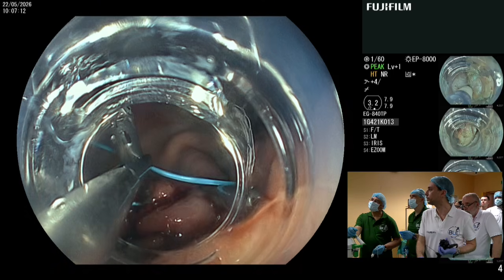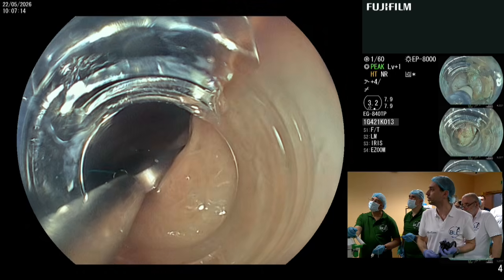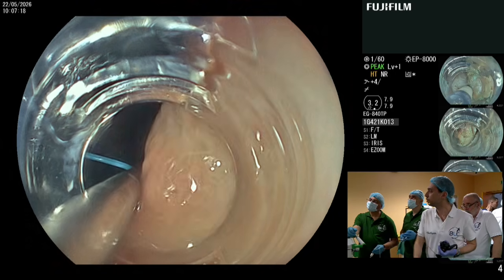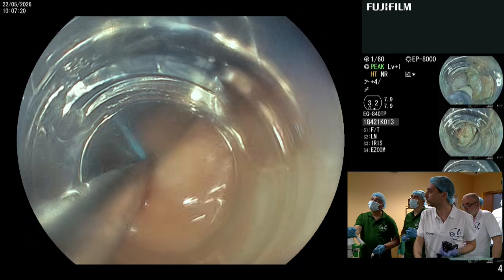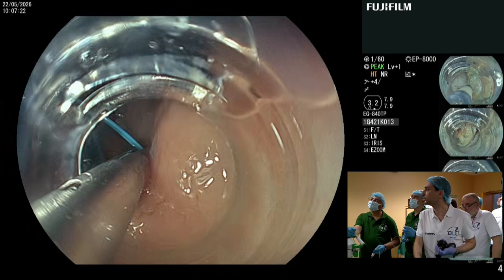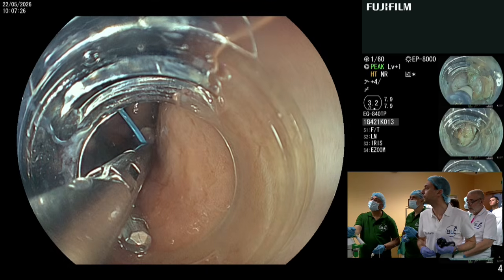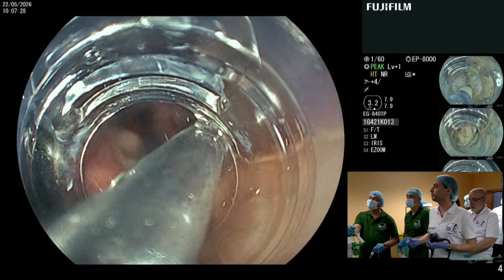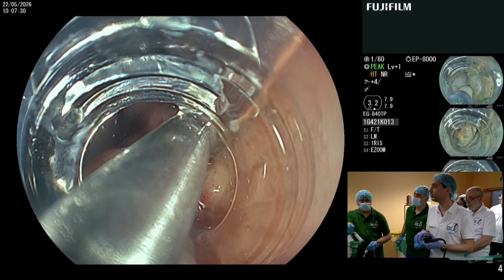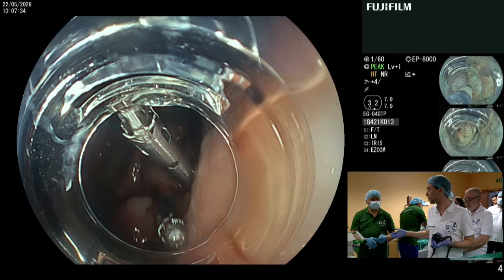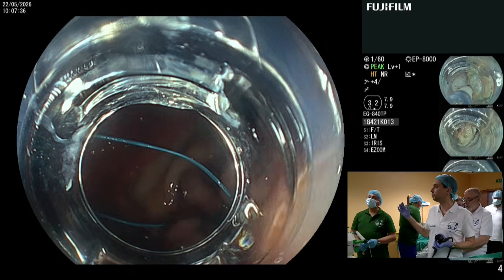Please, grasp the endoloop. Grasp the endoloop. Not the clip, open. Yes, close, all right. I will place it here. Open. Close. Place, fire. Okay. Next. Yes, all right, that's good. Next clip. Prepare many clips, please.